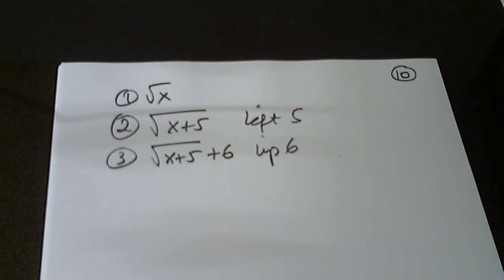5. So when we multiply outside, is it a reflection with respect to the x-axis or with respect to the y-axis? It's outside. We're changing y. We're changing y from positive y to negative y.